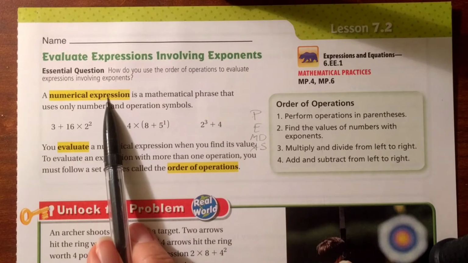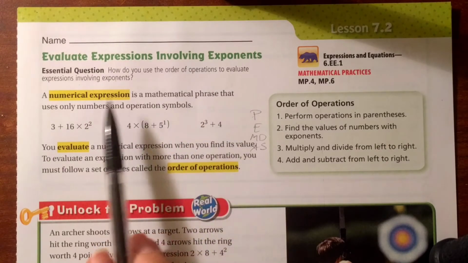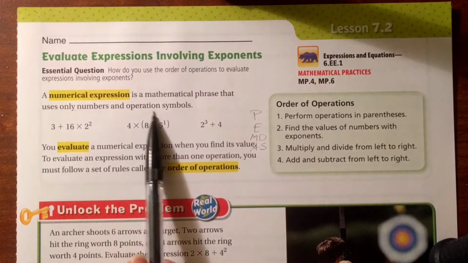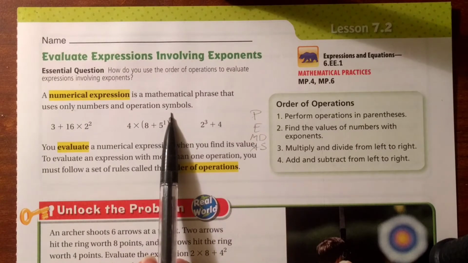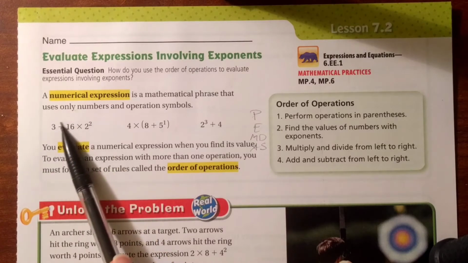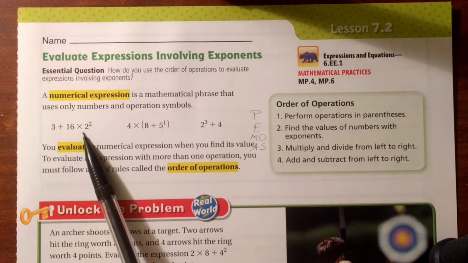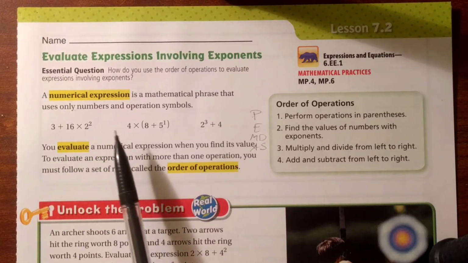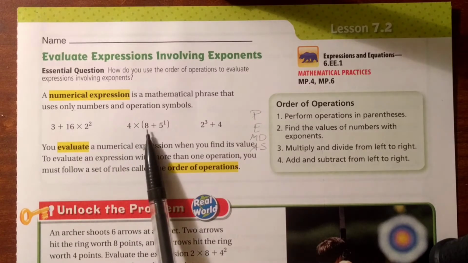All right, a numerical expression is a mathematical phrase that uses only numbers and operation symbols. So this is a numerical expression, 3 plus 16 times 2 to the second power, or 4 times the quantity.